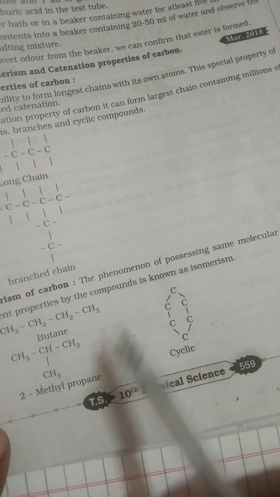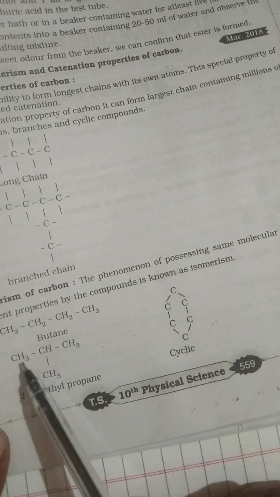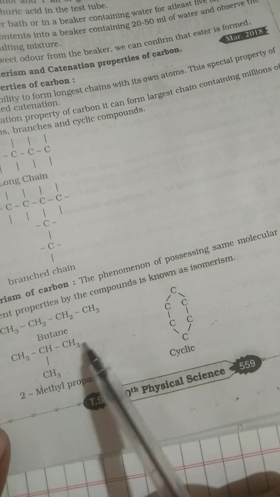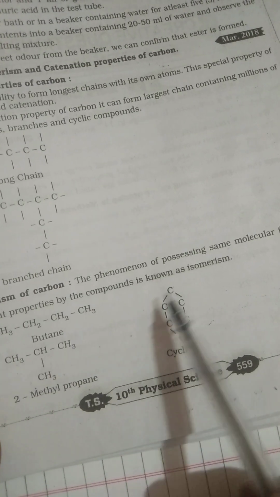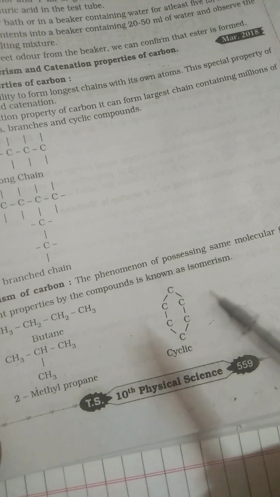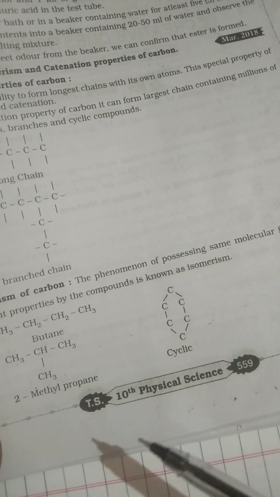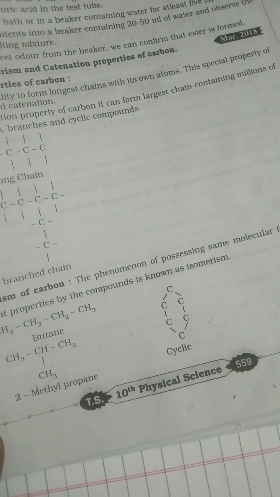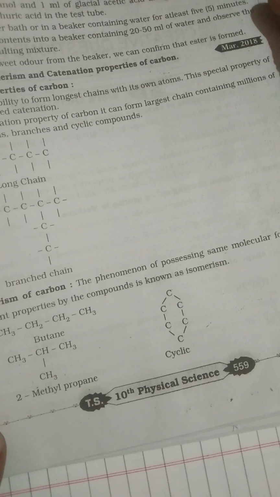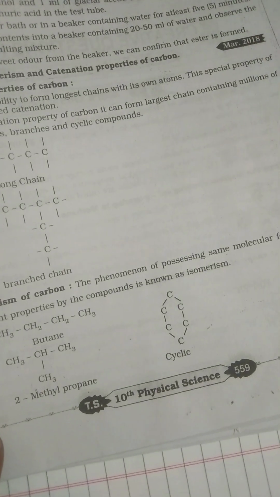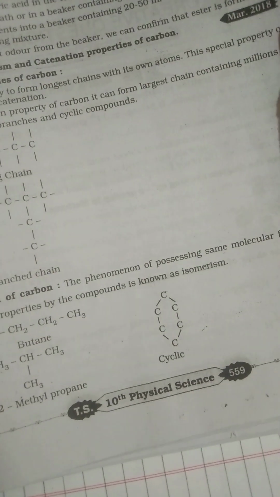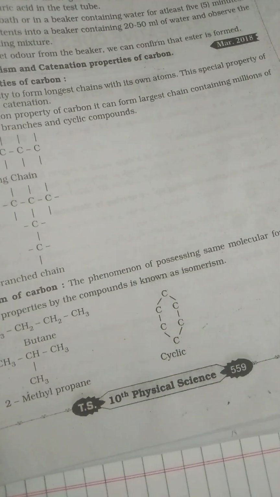Here we call it butane, but here we call it 2 methyl propane. You can see here this is cyclic. They possess the same molecular formula but different chemical properties. That property is known as isomerism. So carbon has its own properties: one is called isomerism, the second one is called the catenation property. Okay, one more important question from this chapter.